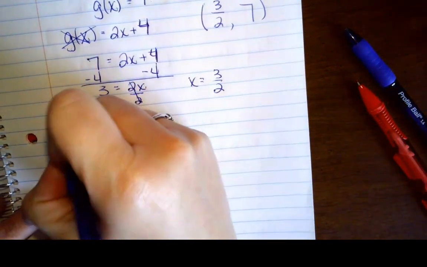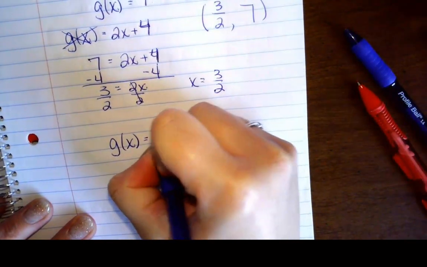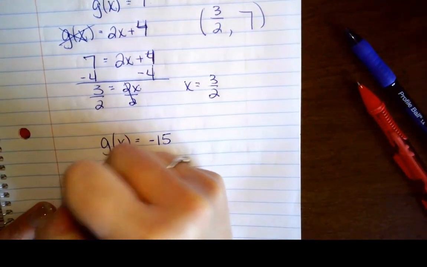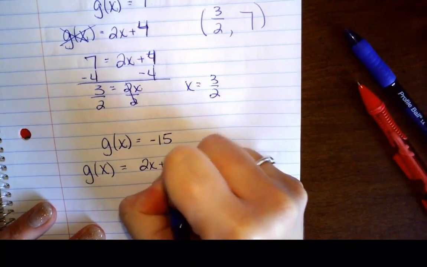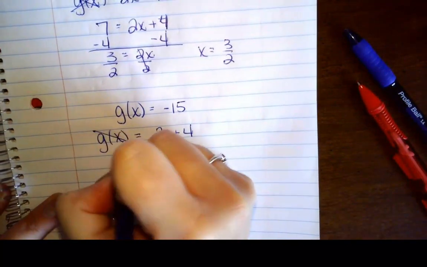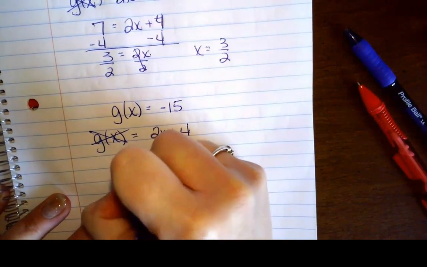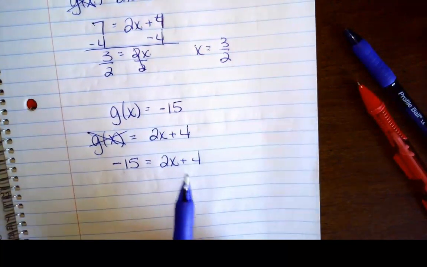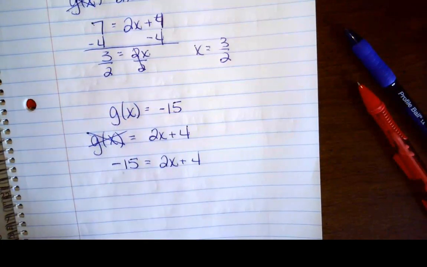The next one says if I have g of x is negative 15. So again, I know what my g of x value is, or my y value. So I'm going to trash that, and I'm going to put a negative 15 in its place. So negative 15 is what will generate with a certain x value that I need to find. Okay, so I'm given my y value.